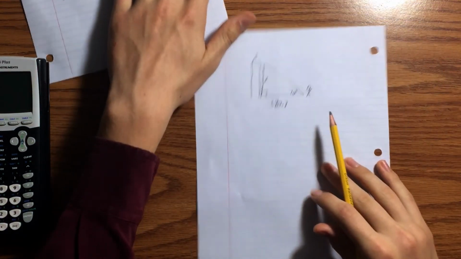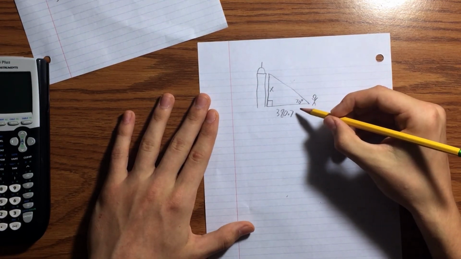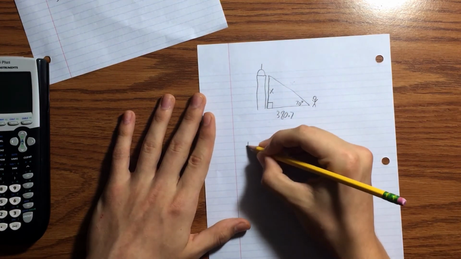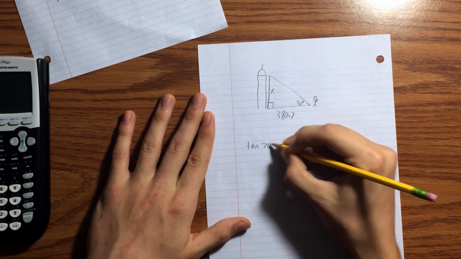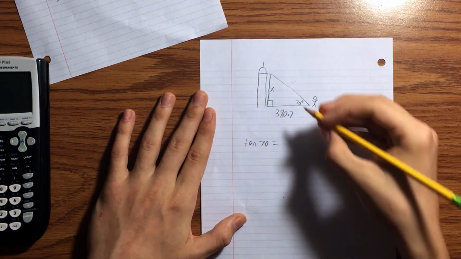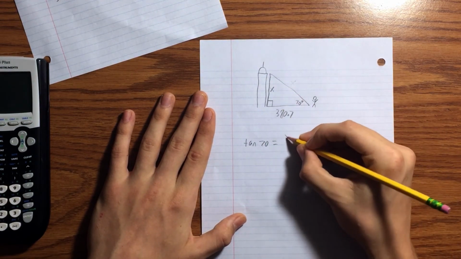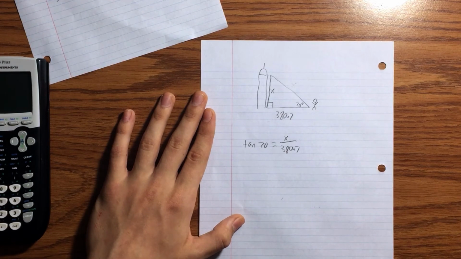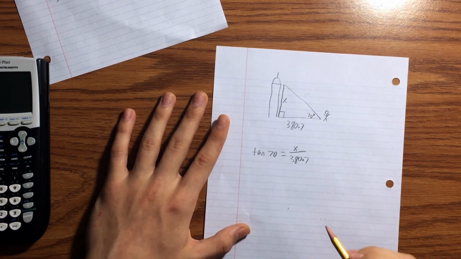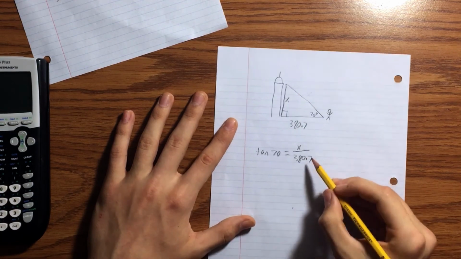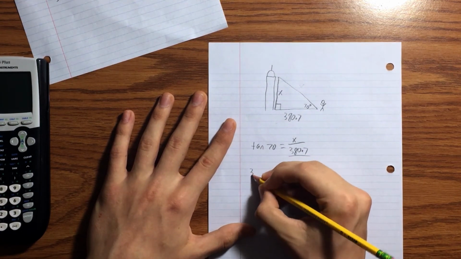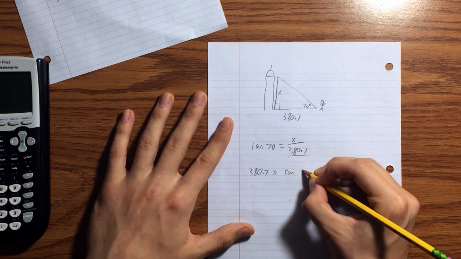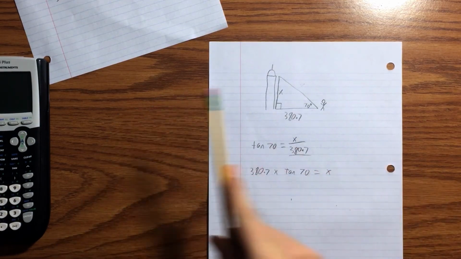So let's look at our new problem here. What we have here is we have the adjacent and the opposite, and we're trying to find x. So we write tangent of 70 is equal to the opposite, which is x, over 380.7, like so. Now, like we do with solving for just about anything, we would multiply both sides by 380.7 to get 380.7 times tangent of 70 equals x.